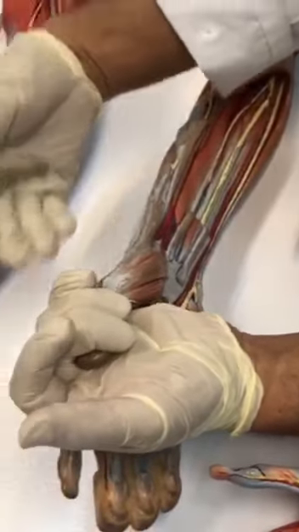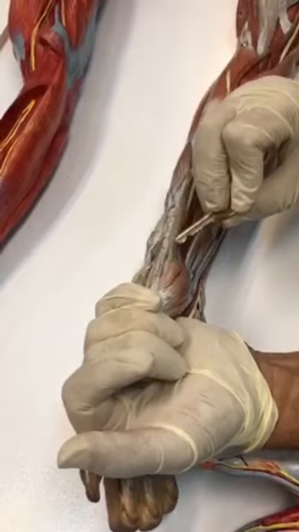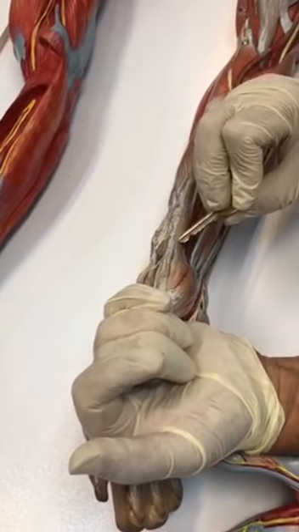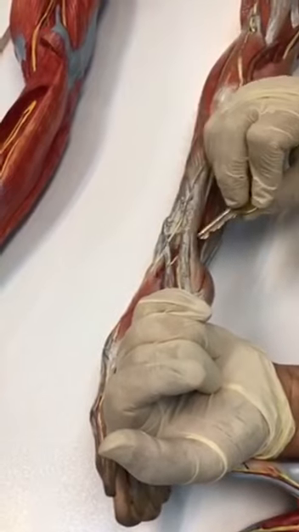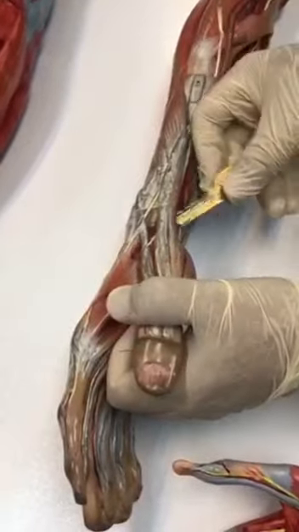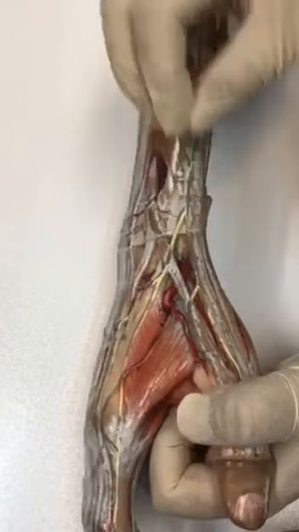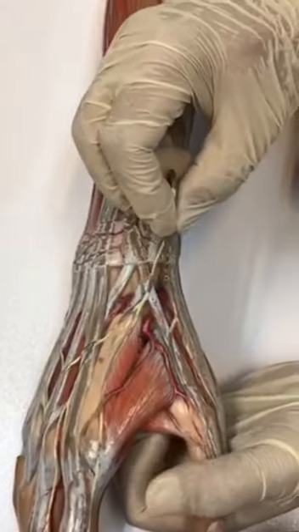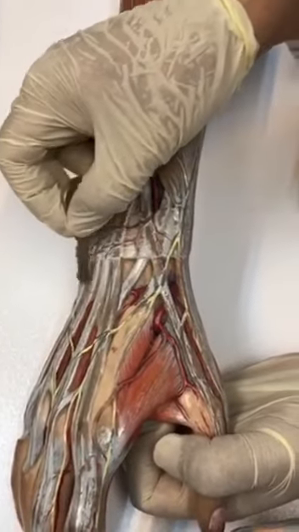The radial artery goes to the dorsal surface. Okay, here is the abductor pollicis longus and extensor pollicis brevis, and after passing from the inferior surface, it enters the snuff box. In the snuff box, you can see branches for the dorsal carpal.